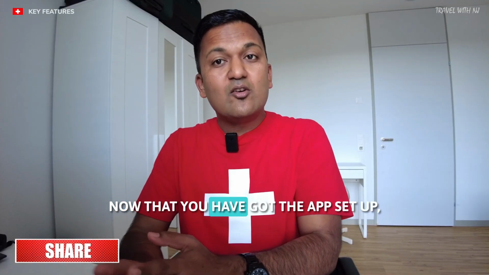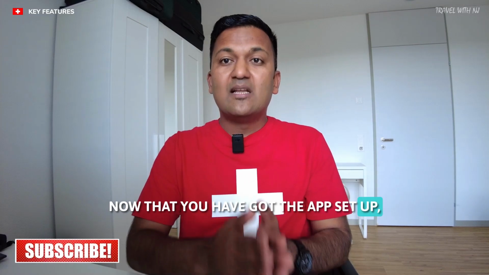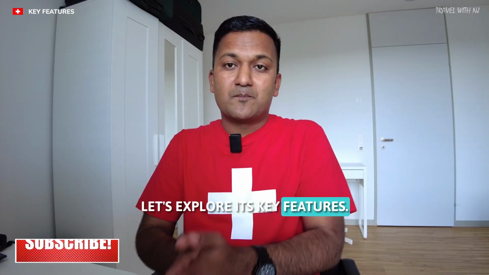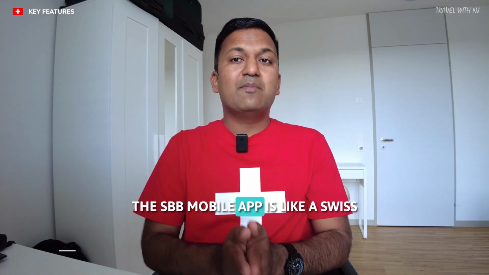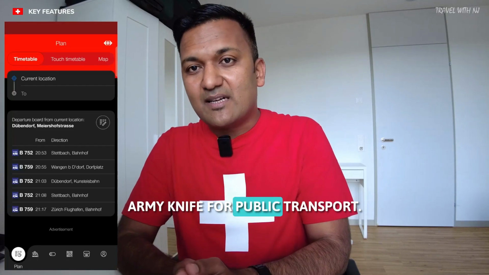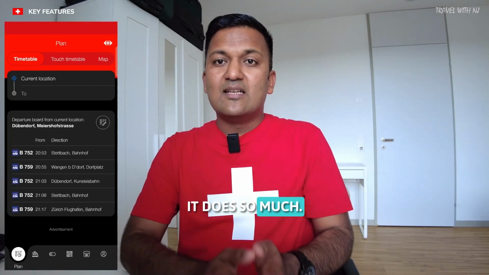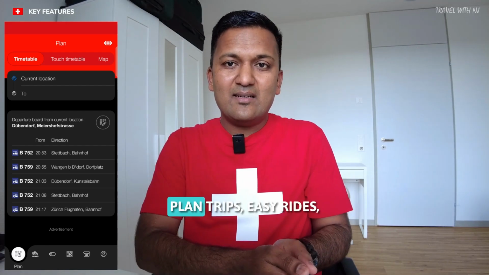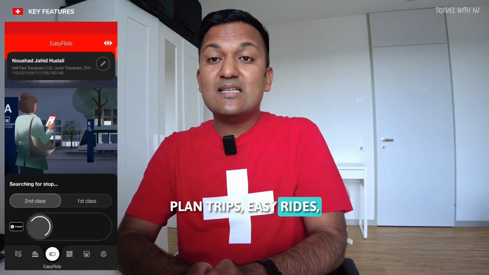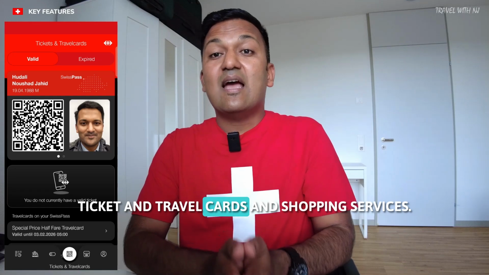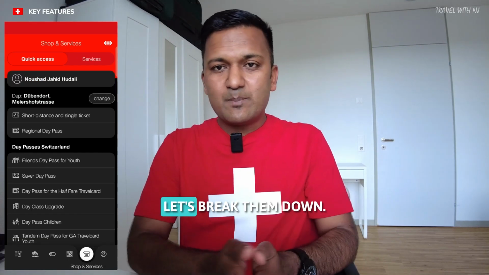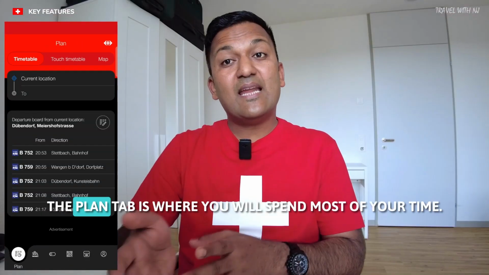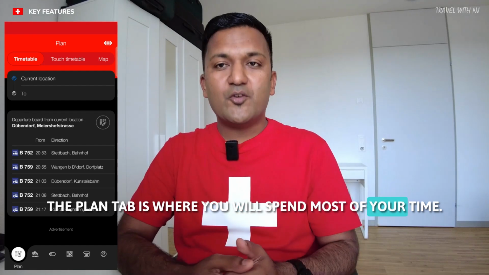Now that you have got the app set up, let's explore its key features. The SBB mobile app is like a Swiss army knife for public transport. It does so much. The main navigation bar at the bottom has 5 tabs: Plan, Trips, Easy Rides, Ticket and Travel Cards, and Shop and Services. Let's break them down. The Plan tab is where you will spend most of your time.